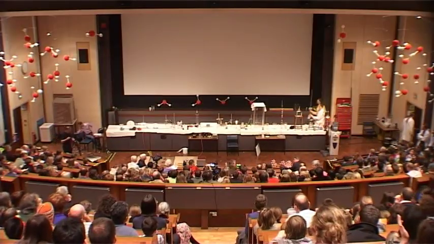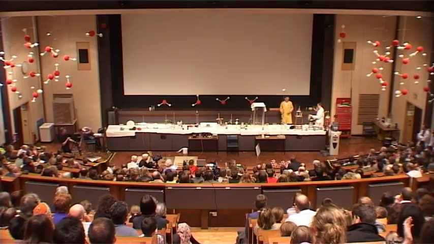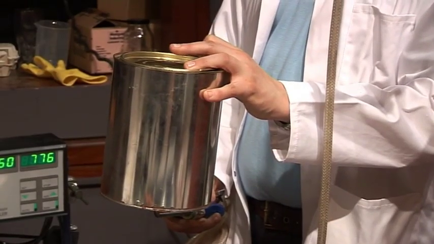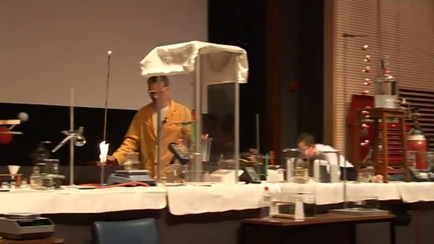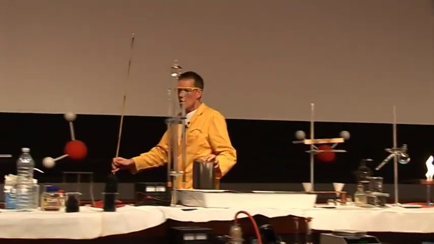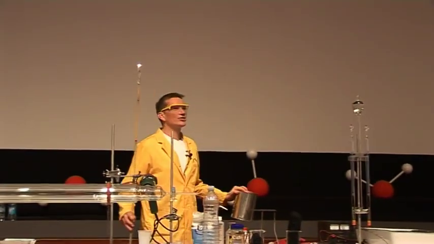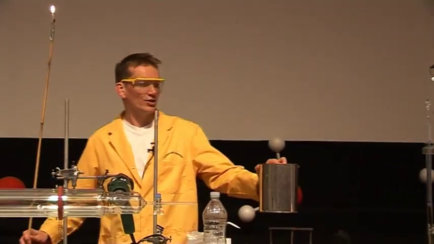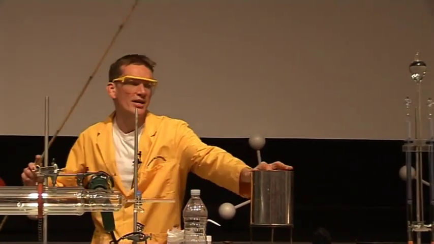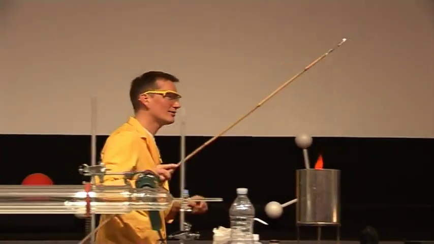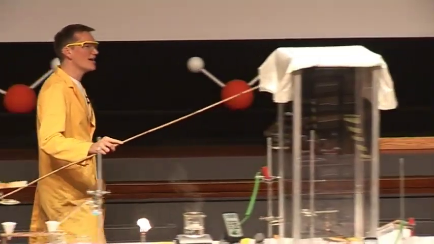Okay, well, we can use the results of that experiment there to understand the next reaction. Mark's just filling up a tin can for me with hydrogen. So this tin can contains pure hydrogen gas, and it's got a little hole in the top. And I'm just about to light it. Okay, are we ready? There we are. And there's another one over here, and I'll light that one.